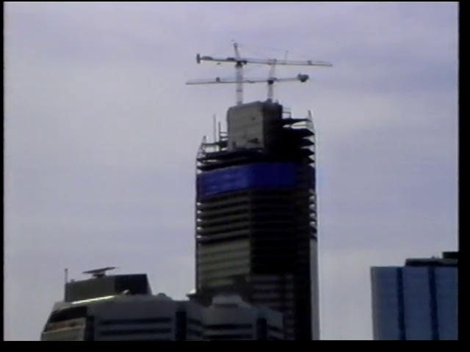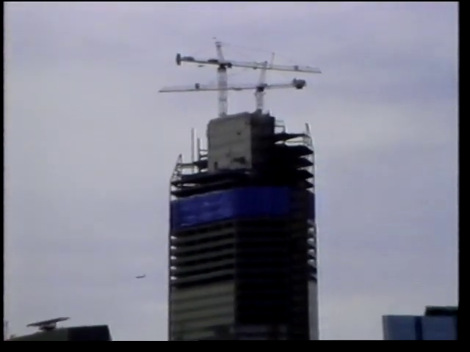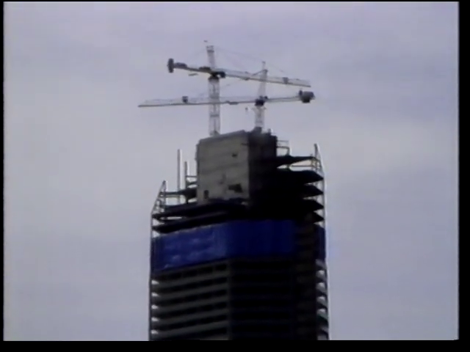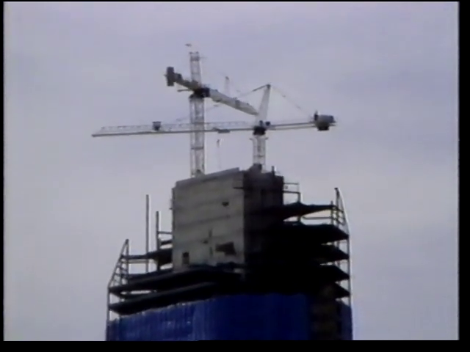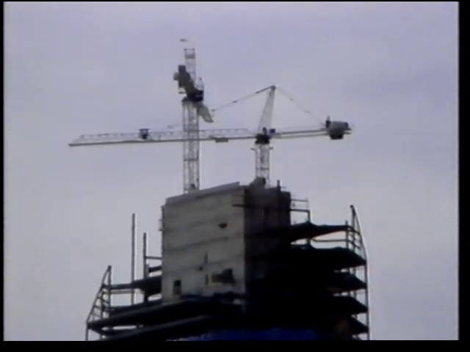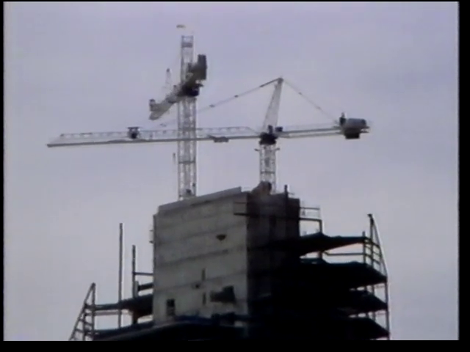In this structural steel building, the concrete core is built well ahead of floor construction. It is, in effect, a building within a building. Notice that there are a large number of doorways and box-outs involved in core construction.